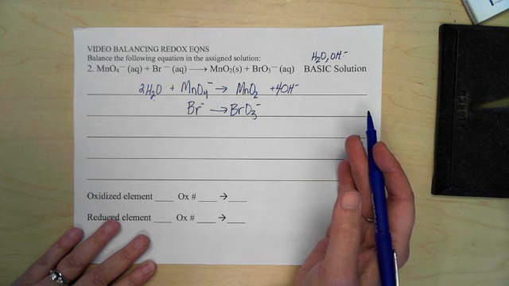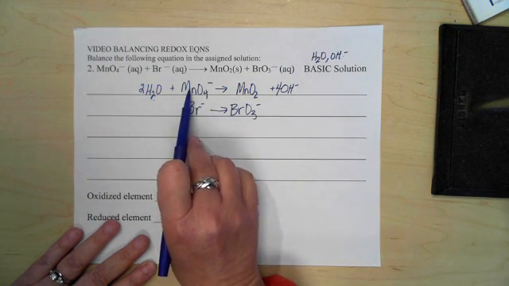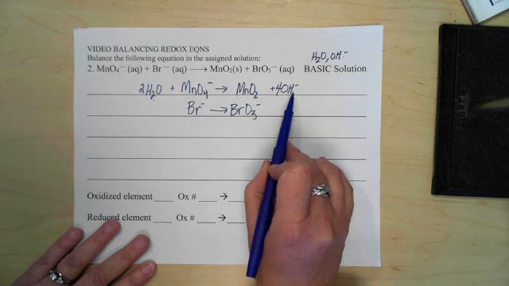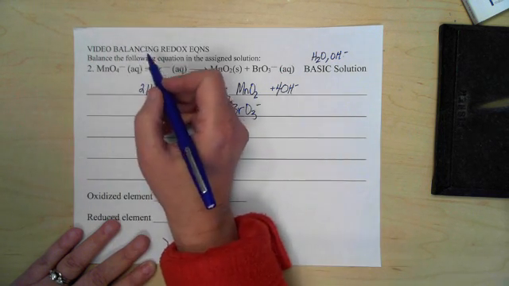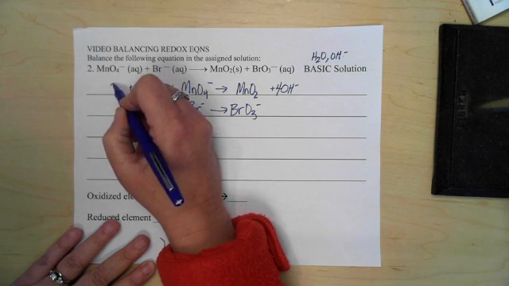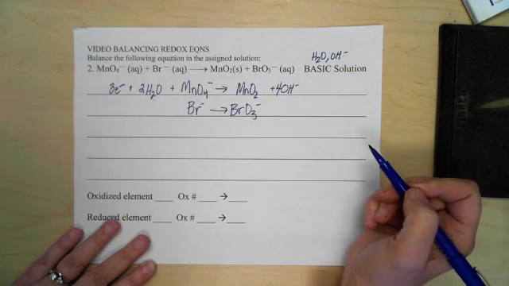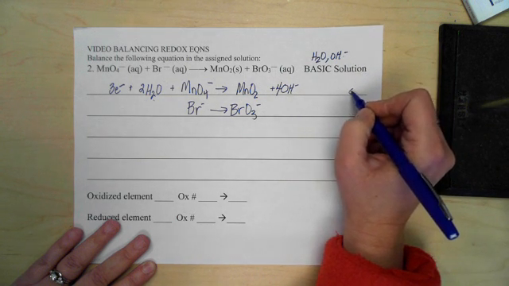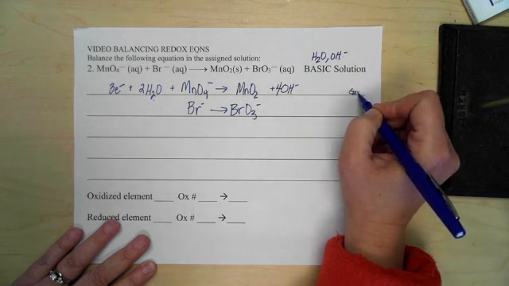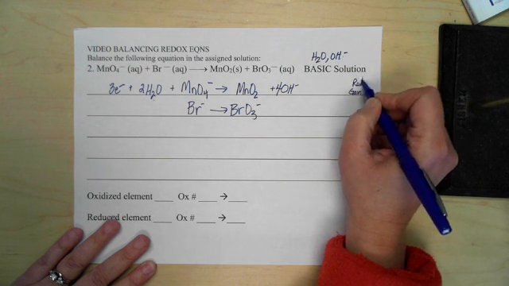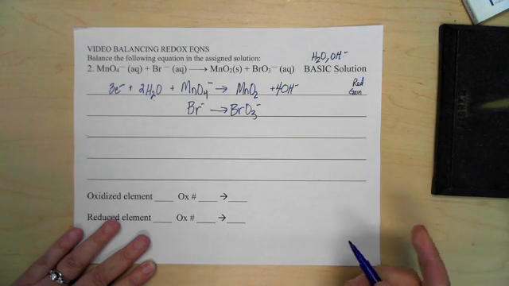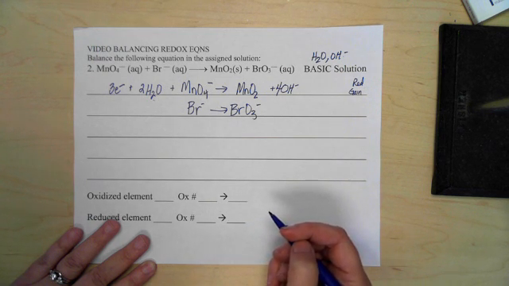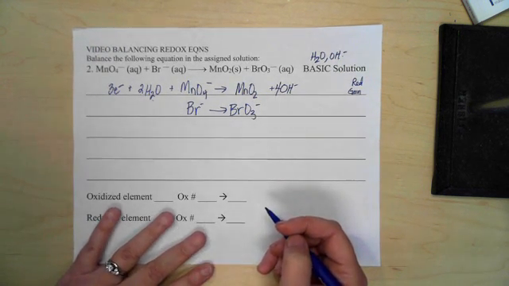Now charge balance wise, we've got a 1 minus on this side, the reactant side, and a 4 minus on the product side. So we're going to need to add electrons to this side. Okay? So that automatically tells me that we're gaining electrons, so that will be the reduction half reaction, which means the other one has to be the oxidation half reaction, which means electrons will be lost.